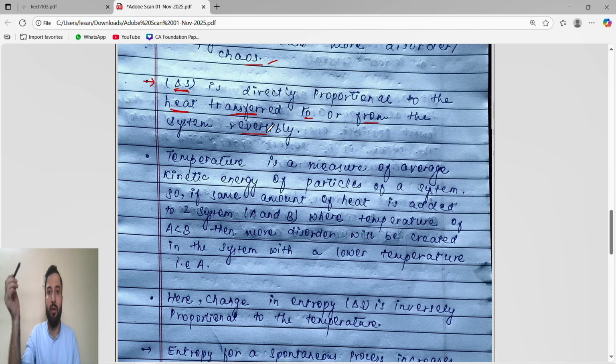The process can go both ways, positive or negative, endothermic or exothermic. That's why they said delta S is directly proportional to heat transfer to or from the system reversibly, for both processes.